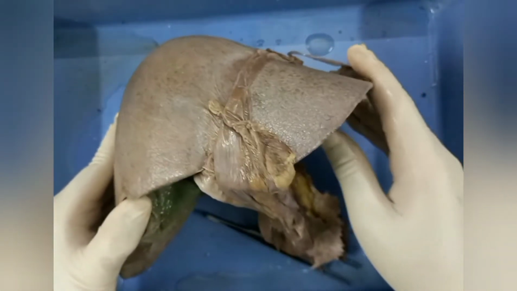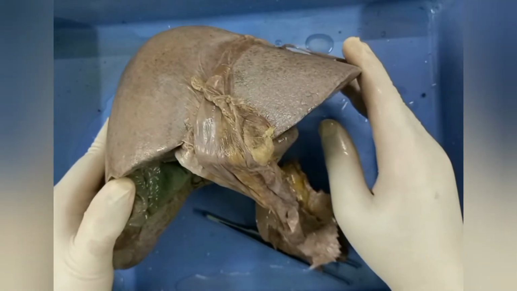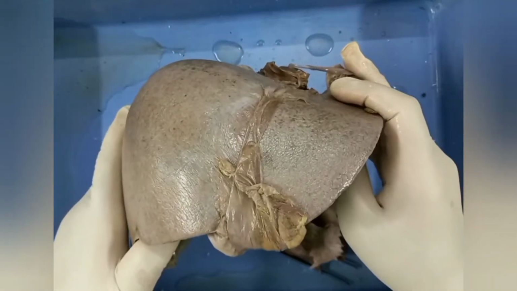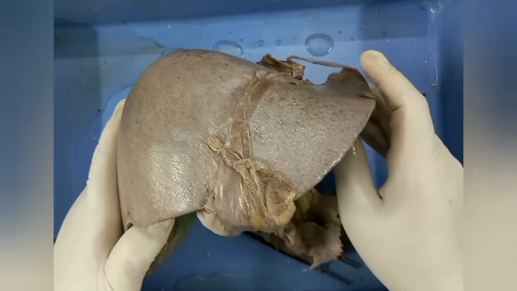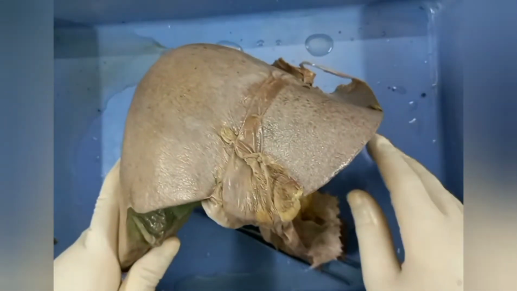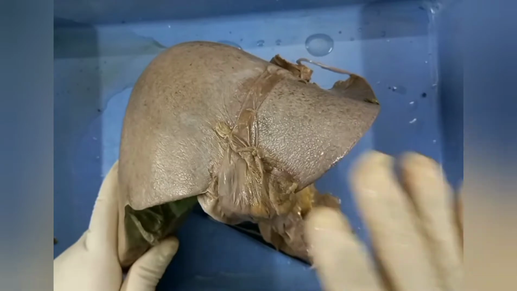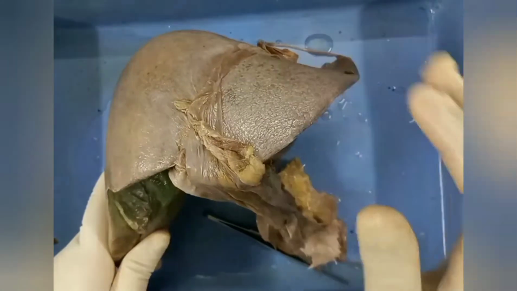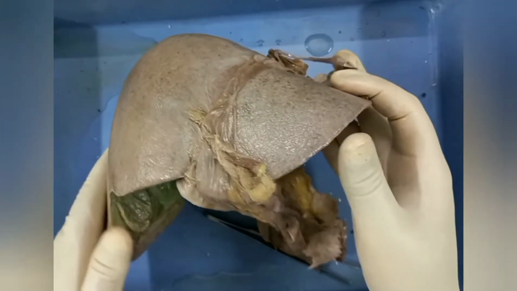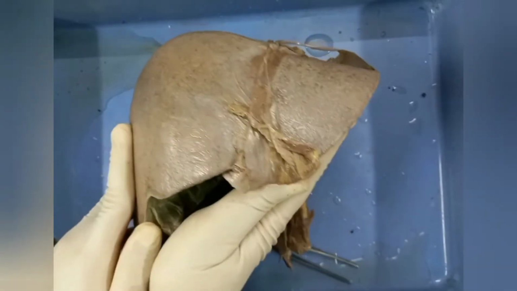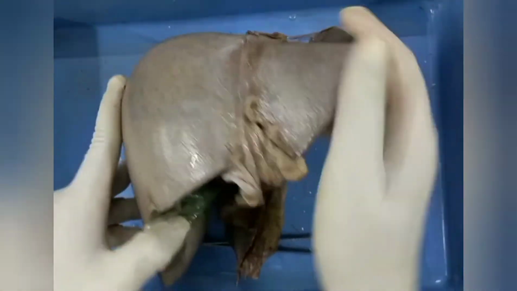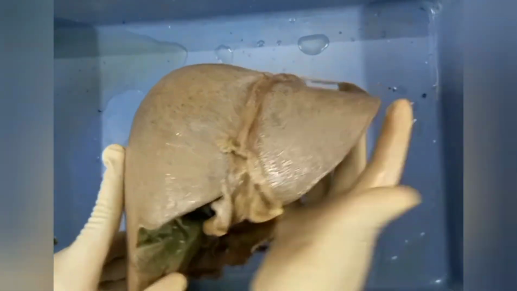Then the second question will be about the external features of the liver. He may ask you about the surfaces of the liver. You can say that the liver has two surfaces. One is the diaphragmatic surface, which is in relation to the diaphragm, and it is quite an extensive surface. The other is the inferior surface of the liver, which is also called the visceral surface. So there are two surfaces: the diaphragmatic surface and the visceral surface.